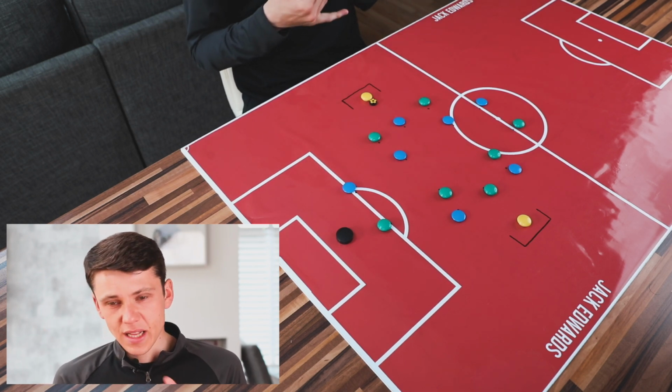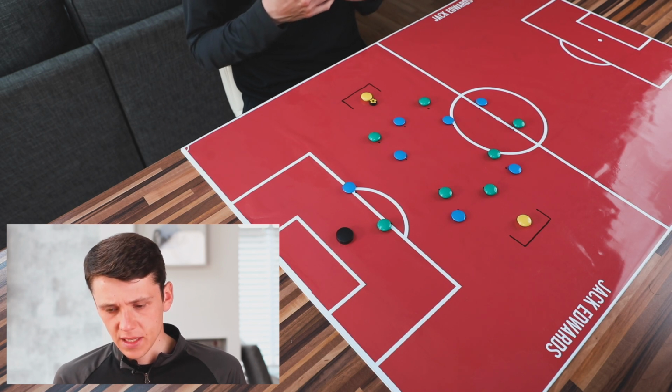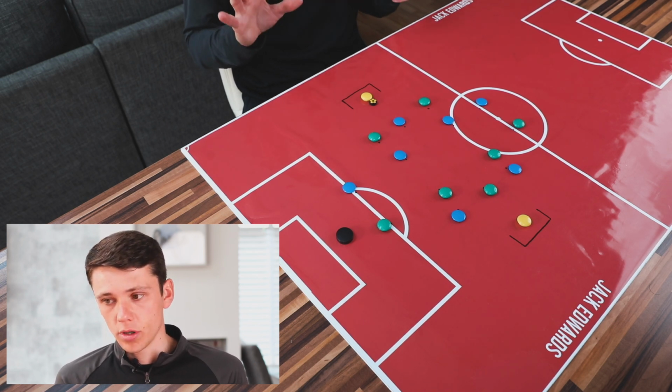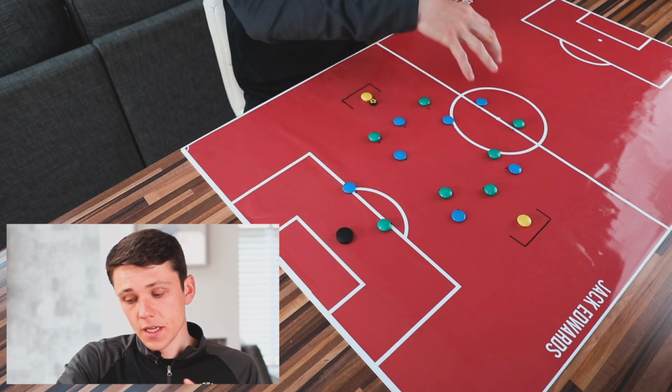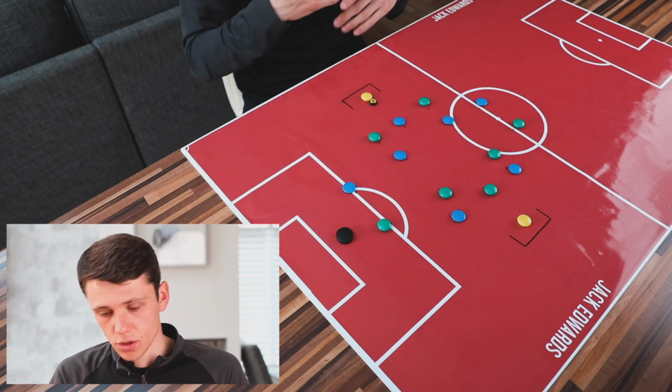So it's kind of like breaking down a defence which is obviously sitting back. We're trying to move that ball quickly to create gaps to play through. So it's going to switch each time. So the players are going to be staying in the same positions. You can move them around if you want to eventually.